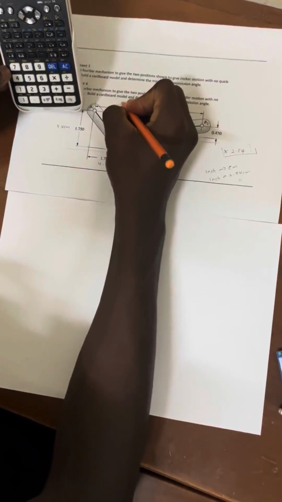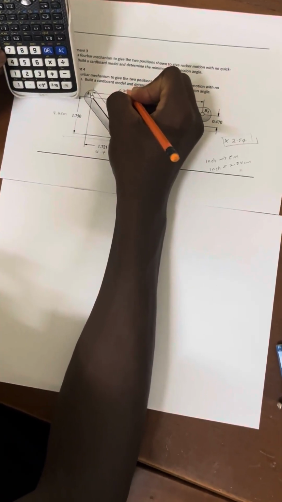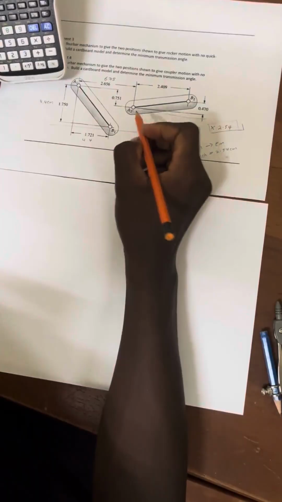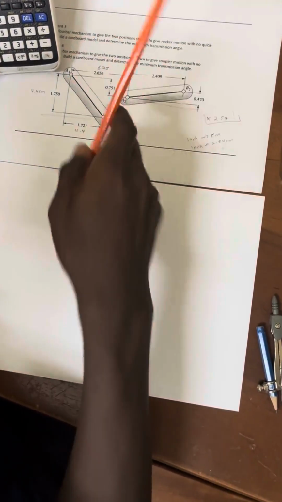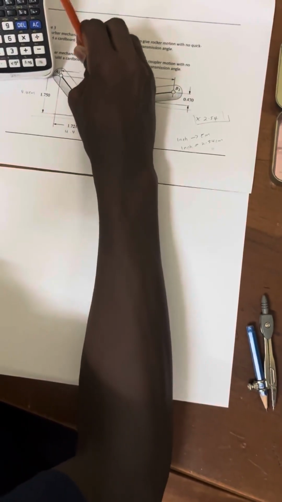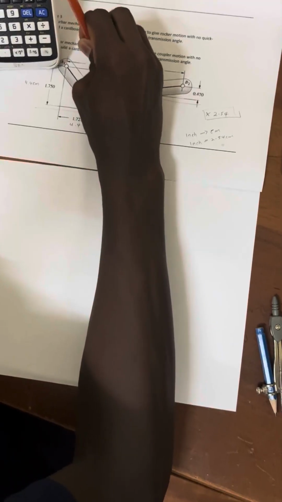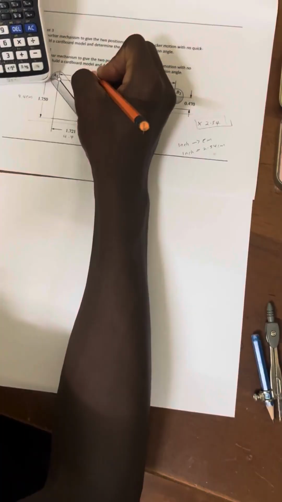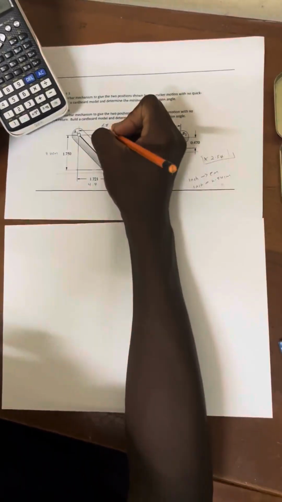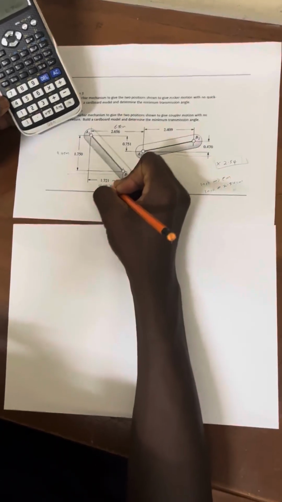So the length from here to here will give us 6.75. And then it has to be in 1 decimal place, because a ruler has an accuracy of up to 1 decimal place. So here is 6.8 centimeters. They are all in centimeters.